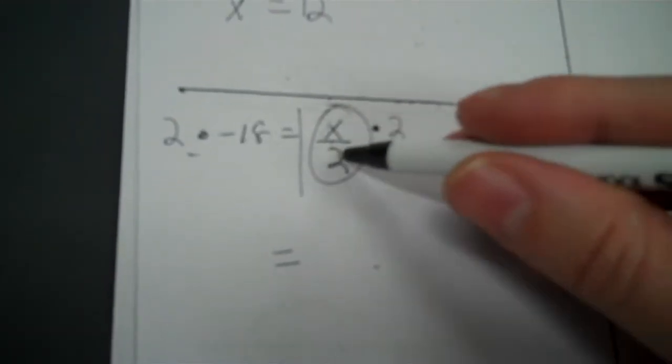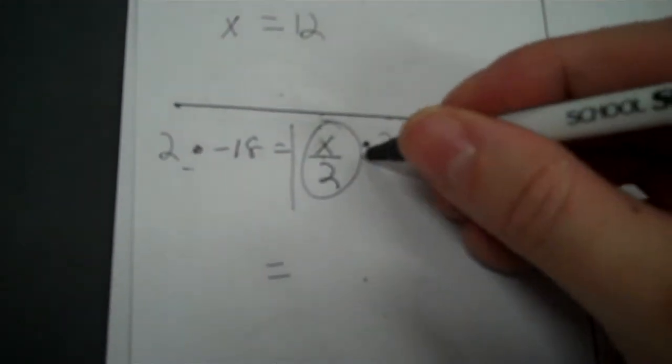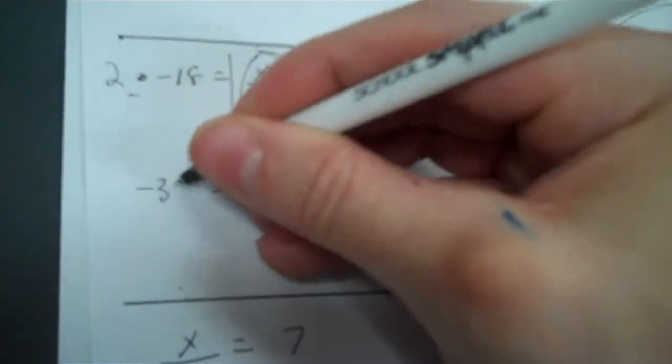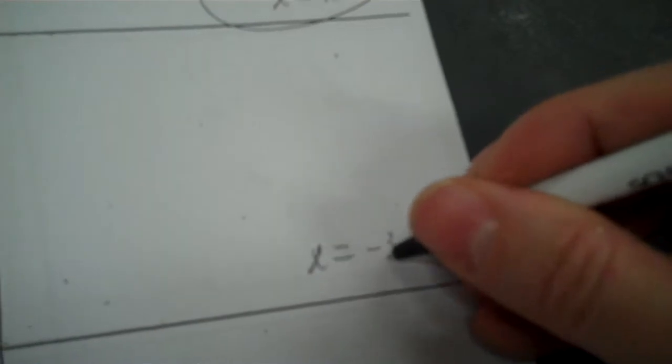So having a times 2 and a divided by 2 at the same time means those cancel, and now I have x by itself. Now on the other side, I take 2 times negative 18, that's negative 36. Because if x is negative 36, if I take negative 36 and divide it by 2, that's negative 18.